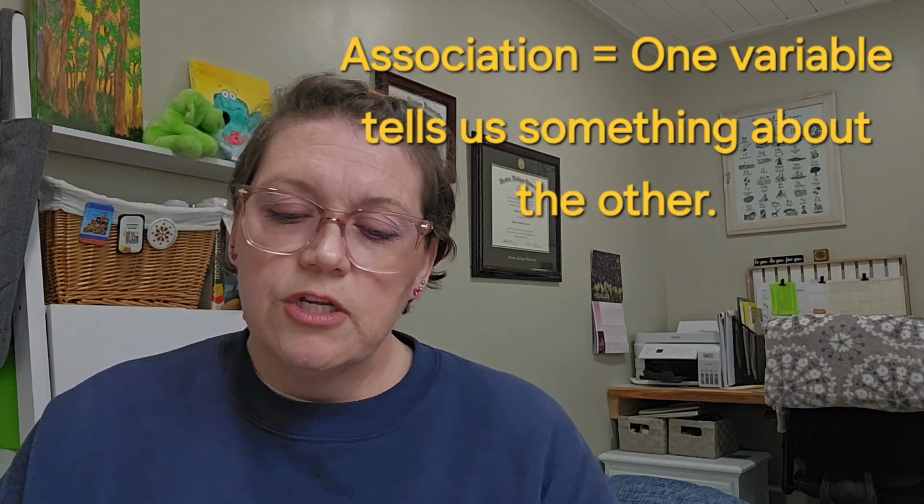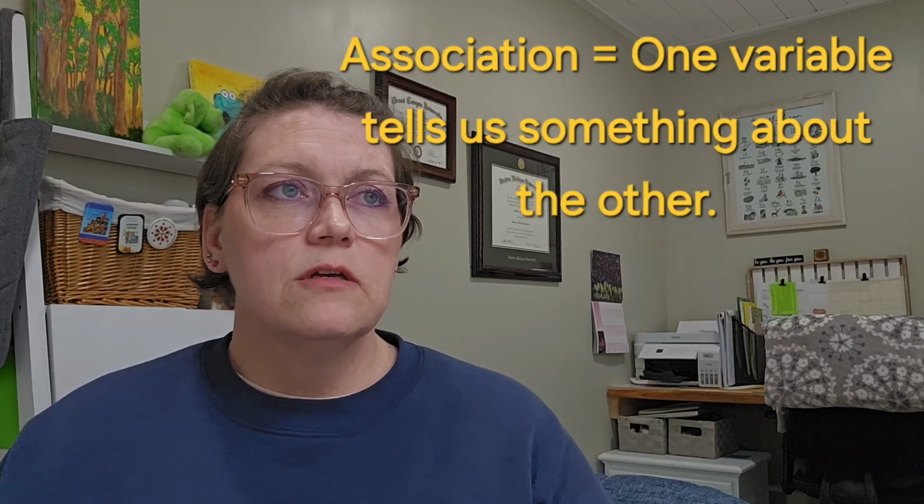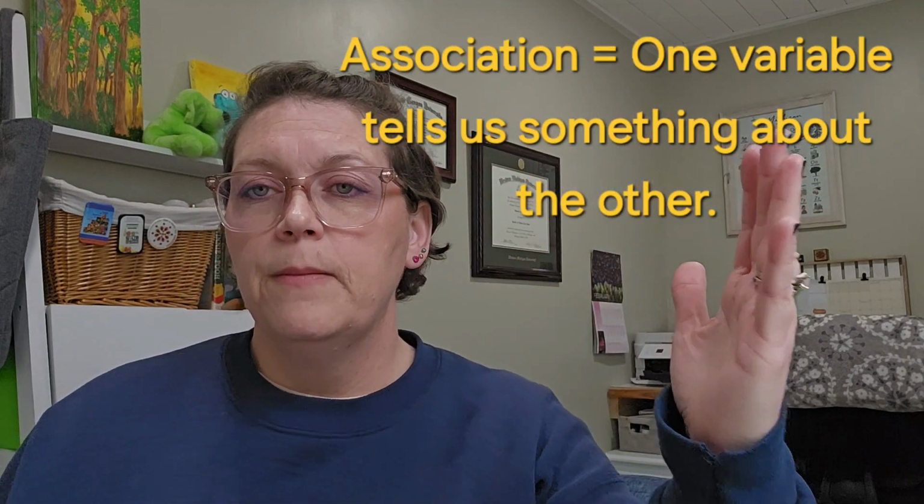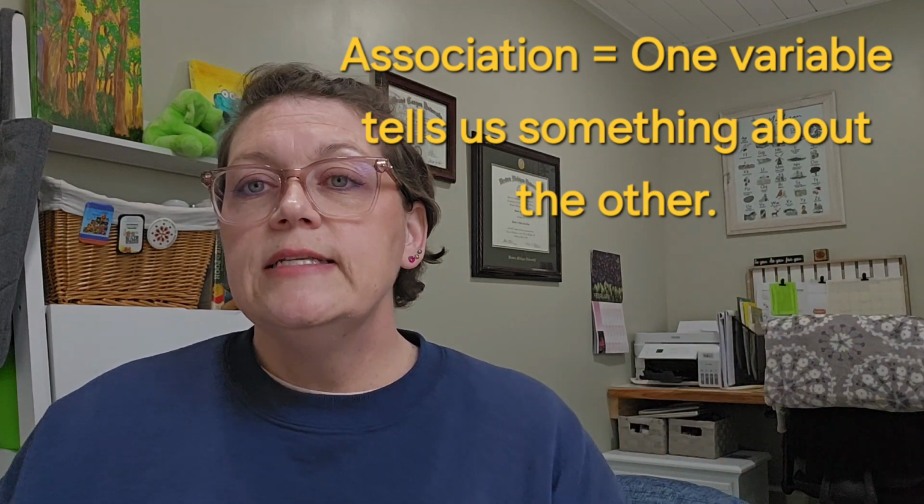So association just means that information about the people, one variable, tells you something about the behavior or the measure that you're taking. It tells you about it. It doesn't mean that one causes the other. It just means that when you look at the big picture, it seems like there is a connection.